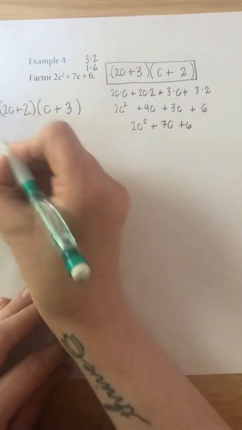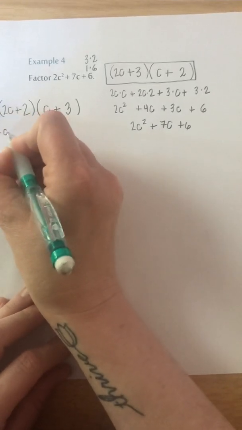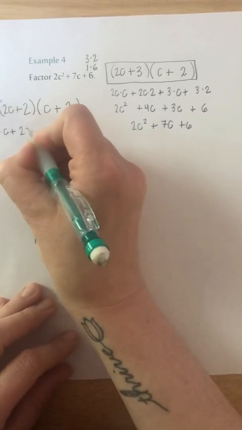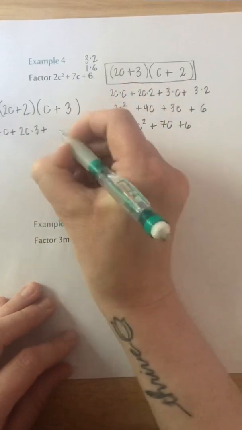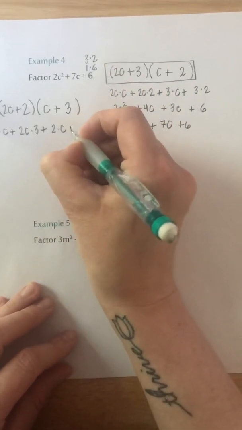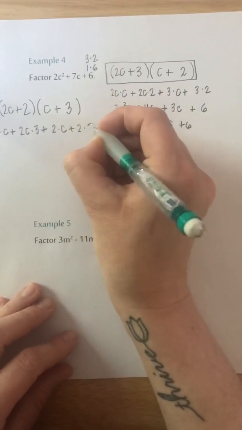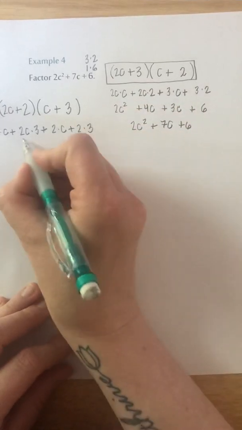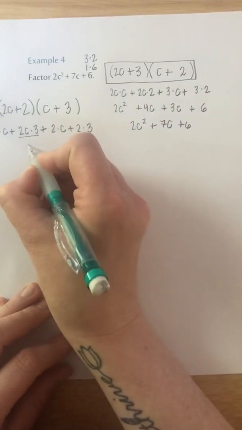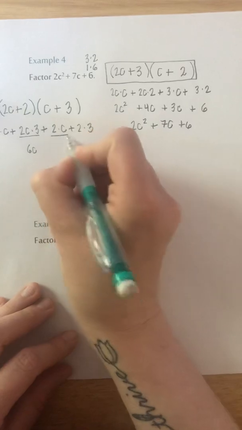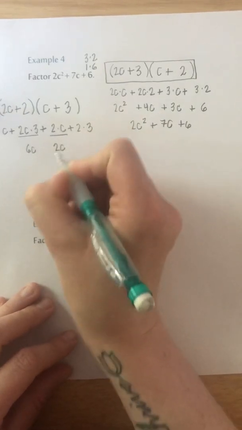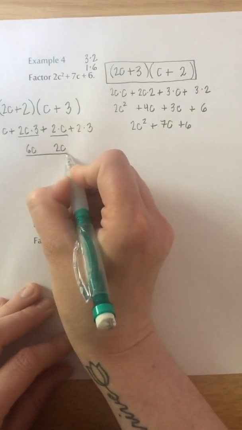Let's see what would happen. So we would have 2c times c plus 2c times 3 plus 2 times c plus 2 times 3. Let's look at the middle terms. Outer would give us 6c. Inner would give us 2c. Would that give us what we want?